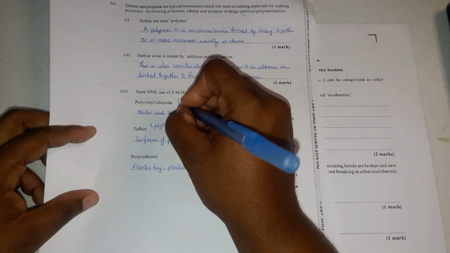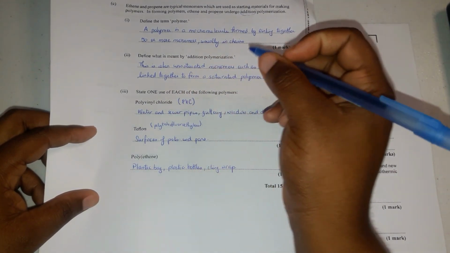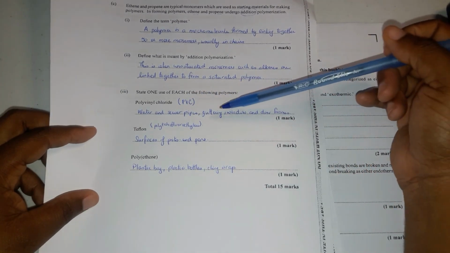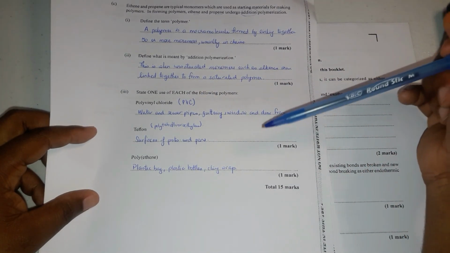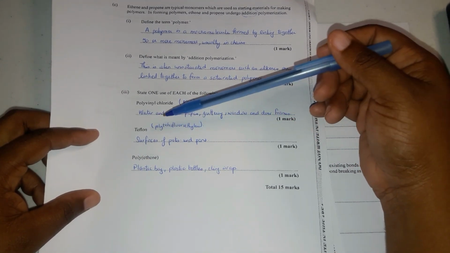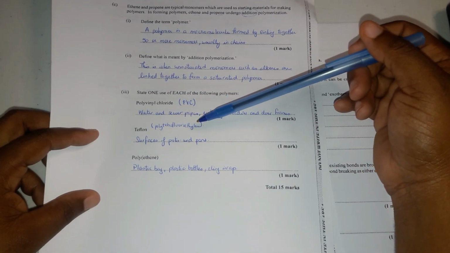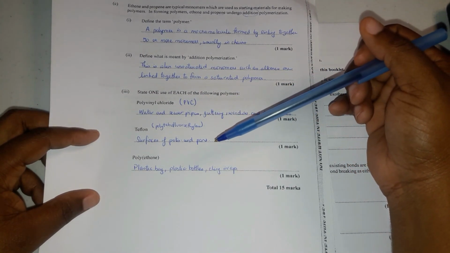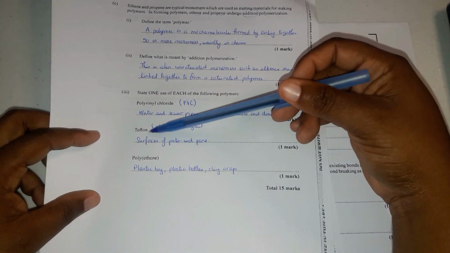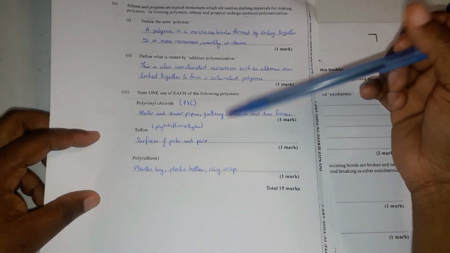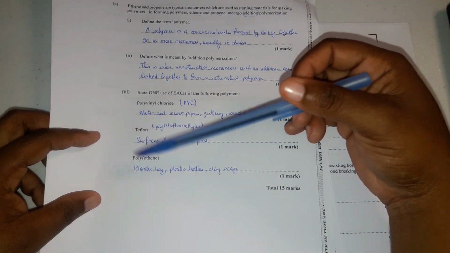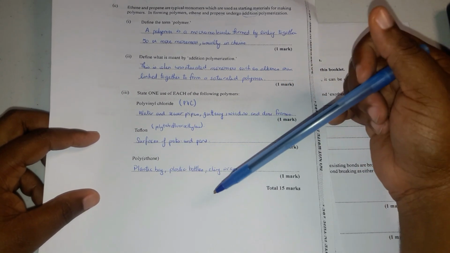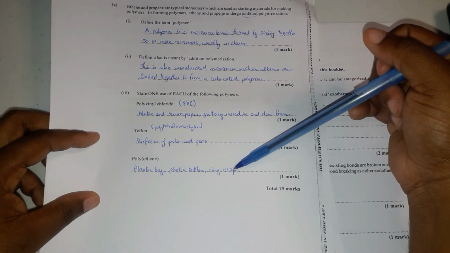Polyvinyl chloride, also referred to as PVC, you've seen it on your pipes, used in water and sewer pipes, guttering, window and door frames. Teflon, also known as polytetrafluoroethylene. You ever hear people say don't scratch the Teflon off the pots, right? So you will find it on the surfaces of pots and pans. There's only one you had to produce. Polyethylene is the plastic bags you get from the grocery store, plastic bottles, cling wrap.